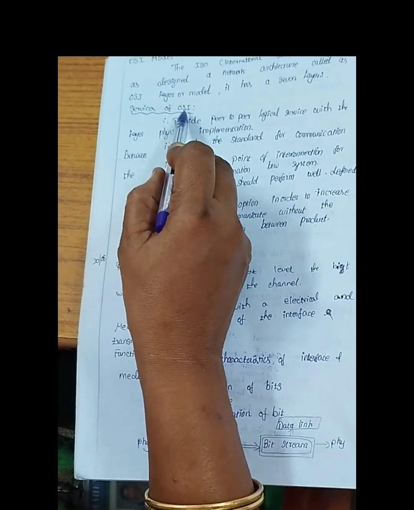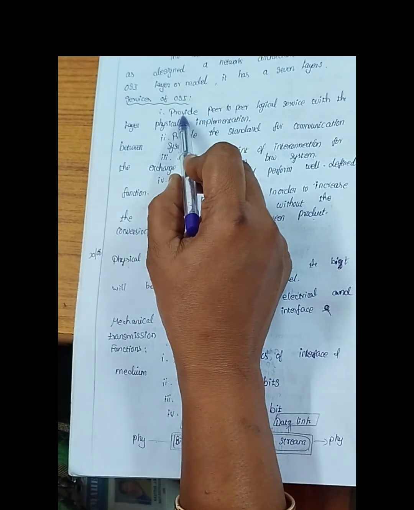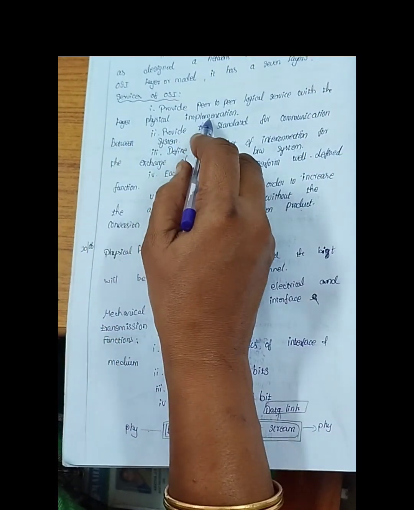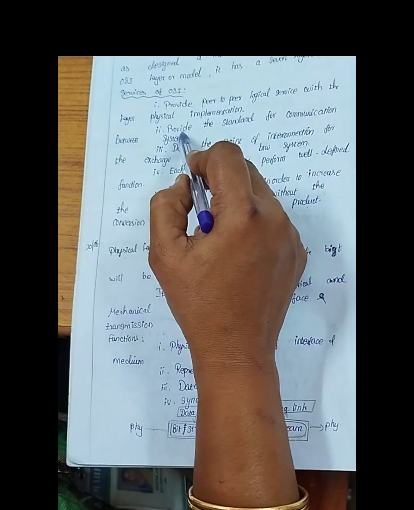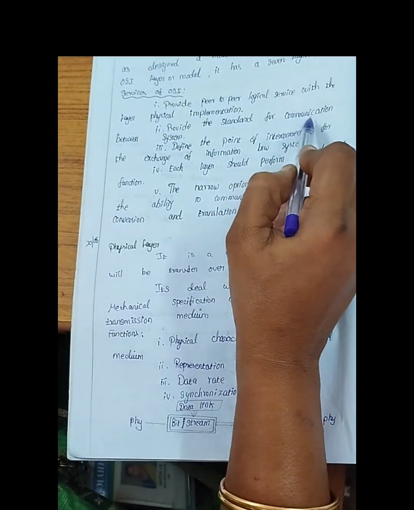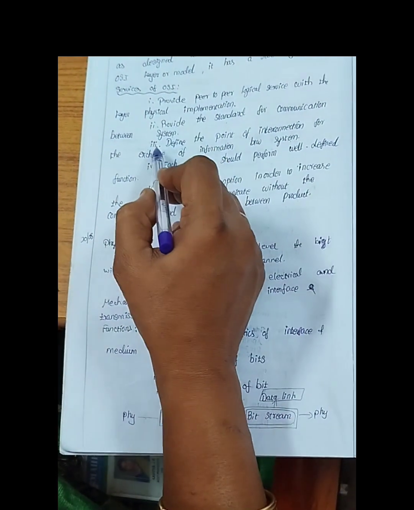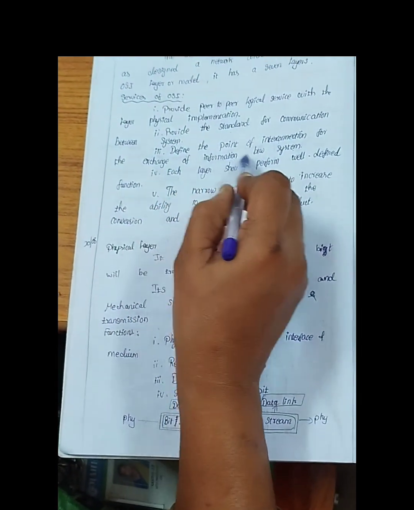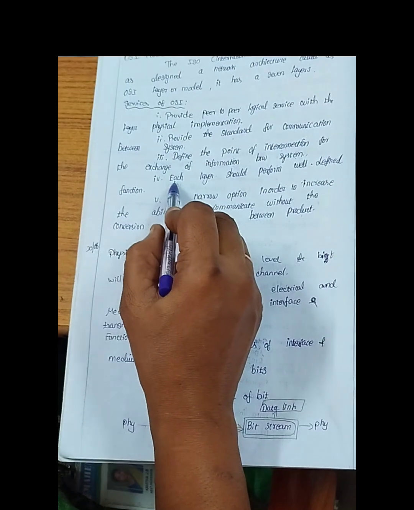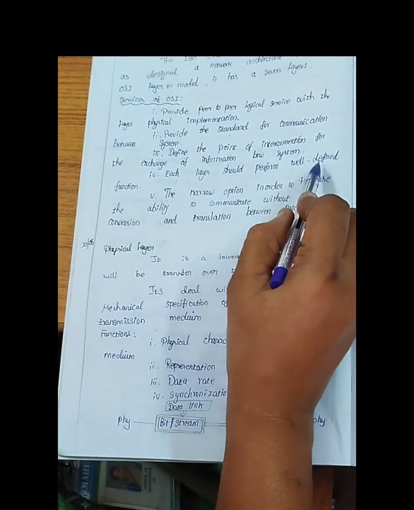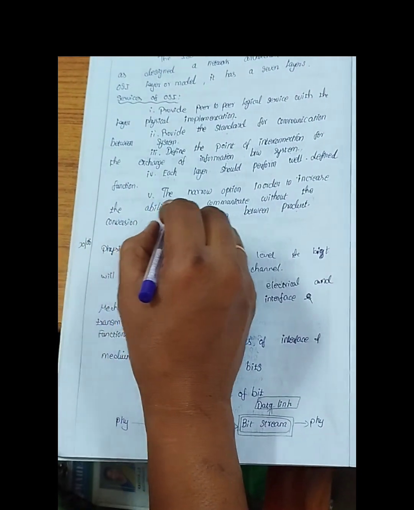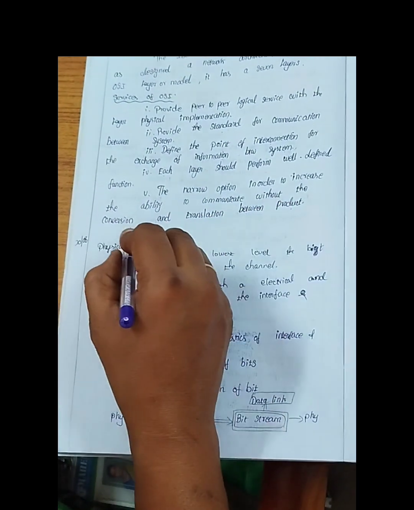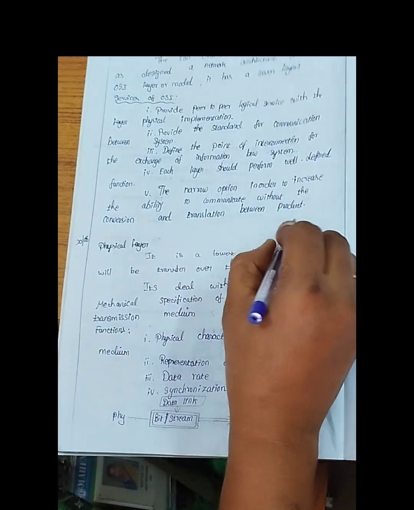And the services of the OSI model are, first, it provides a peer-to-peer logical service with the layers of physical implementation. Second, it provides the standard for communication between the systems. Third, it defines the point of interconnection for the exchange of information between the systems. And next, each layer should perform a well-defined function and narrow options in order to increase the ability to communicate without conversion and translation between the products.